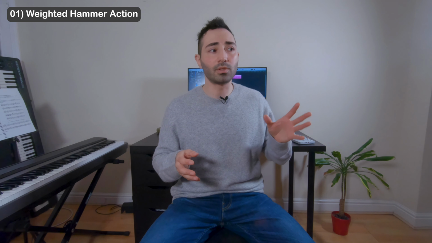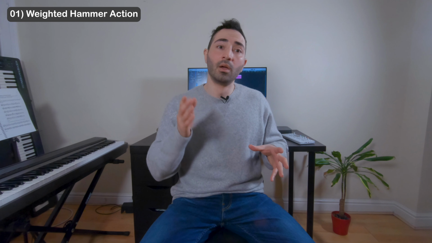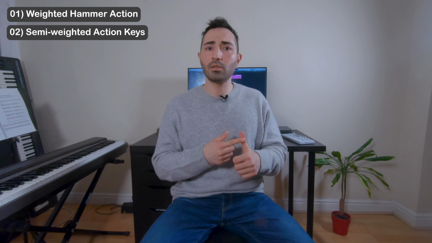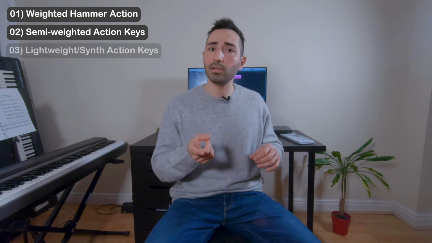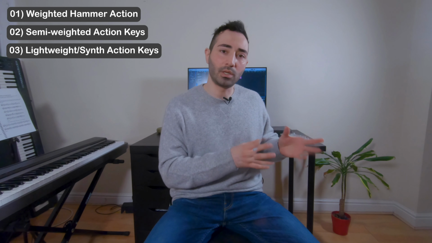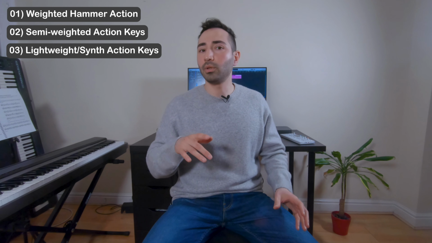So let's start with the keys. There are three types of keys. The first one is the weighted hammer action, which is the closest thing to a real piano. Then you get the semi-weighted action keys. These are similar, but they're a bit lighter and a bit springier. And lastly, you get the lightweight or synth action keys. If you're not a pianist and you don't care about the feel of it, then get the synth action keys. These are the cheapest ones. And that's another thing about MIDI controllers: you don't need to spend a lot of money if you're not using it to practice your piano. You can get away with something relatively cheap.